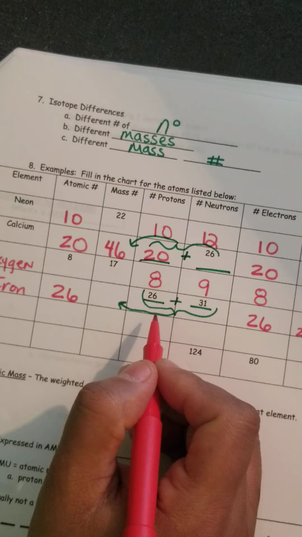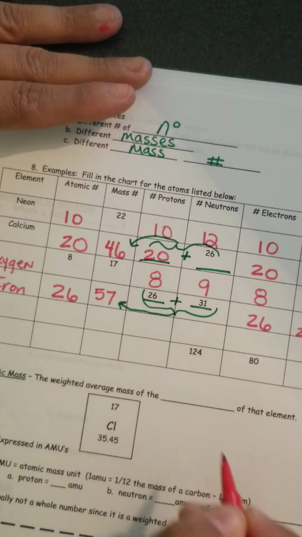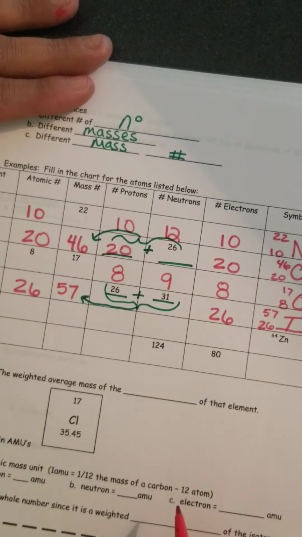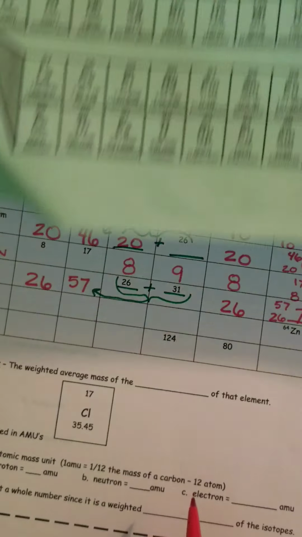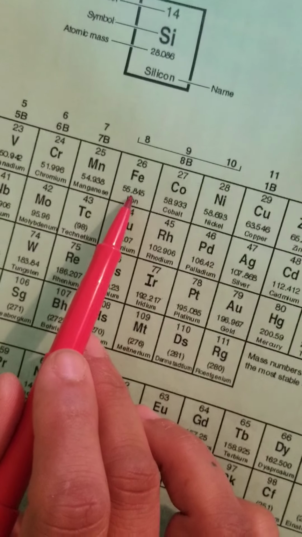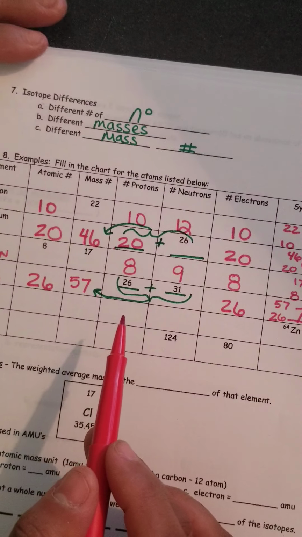So 30, 40, 56, 57. So 57 is the number over here, which is going to go over here as well. 57. Let's look. 57 iron. 55.8. Normally we would round it up to 56. So obviously this as well is an isotope.